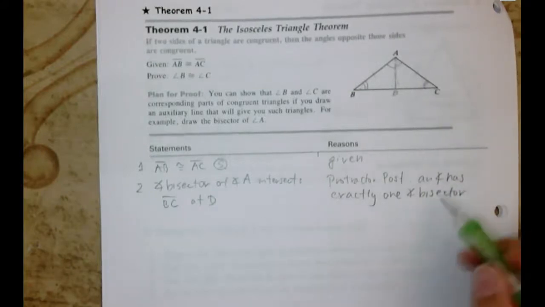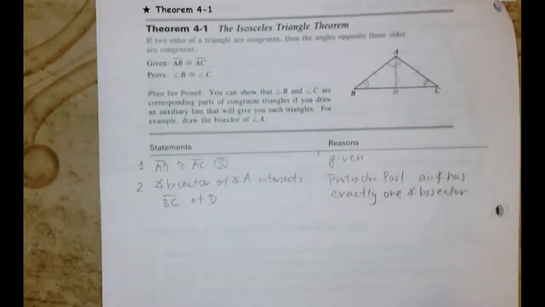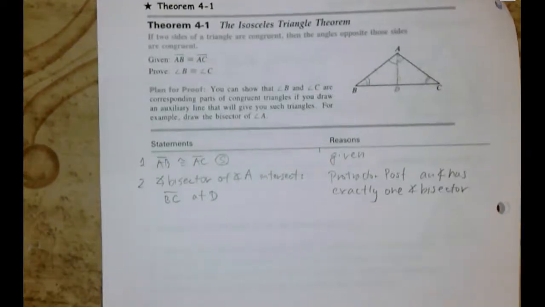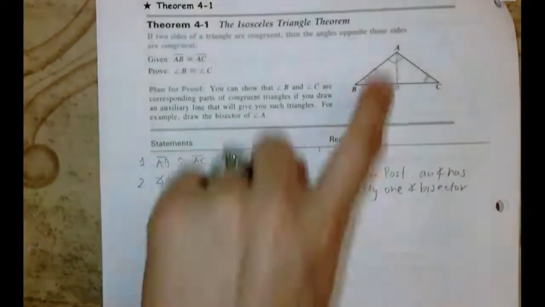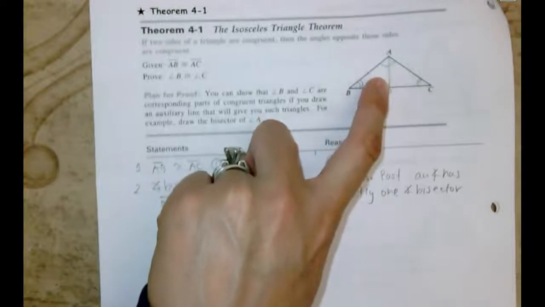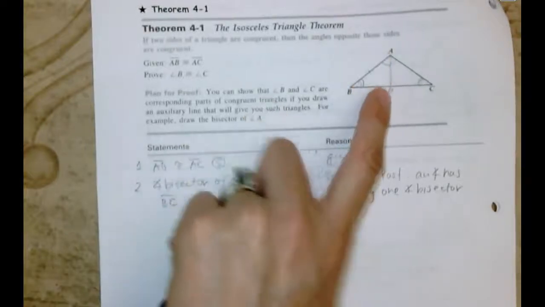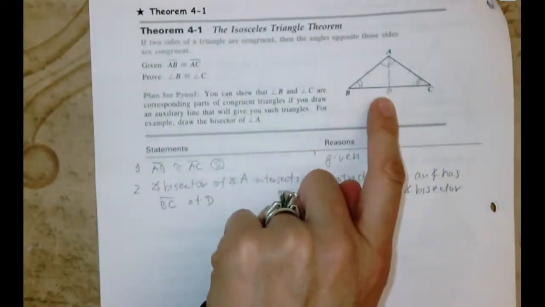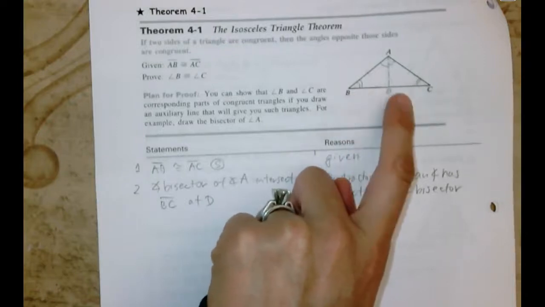Okay, you don't need to remember this. You don't have to produce this kind of proof on your test or quiz. But that's the reason that you can draw an angle bisector from here, and then that will have to intersect with segment BC at some point. We call that point D.